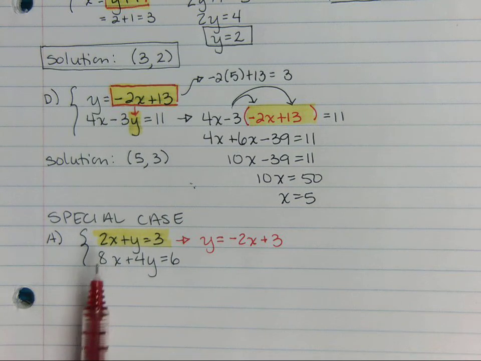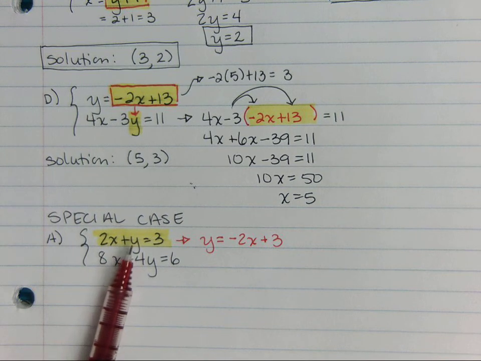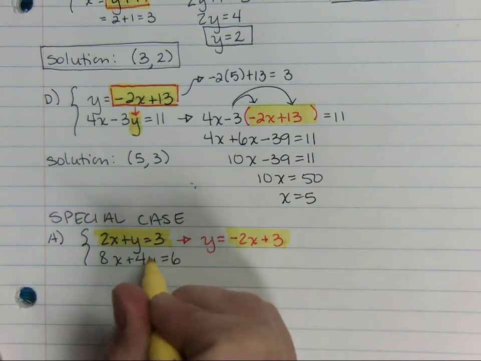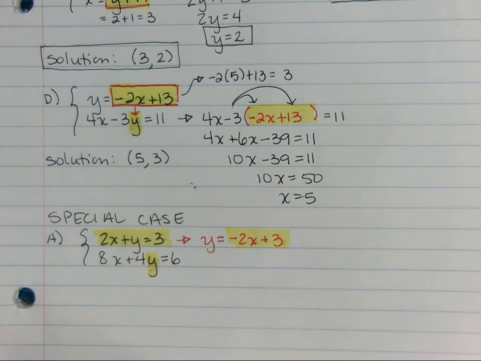And so if that happens, where you don't have automatically an x equals or y equals, you can solve the equation that has a 1 as a coefficient, so you can use it for substitution. And so now I'm going to substitute. I'm going to take all of this for y and plug that in. And so let's see what happens.